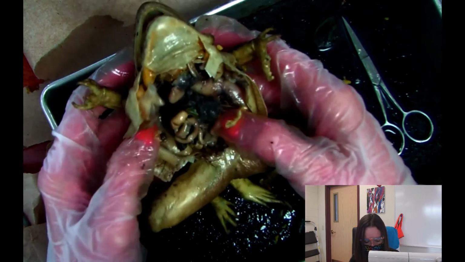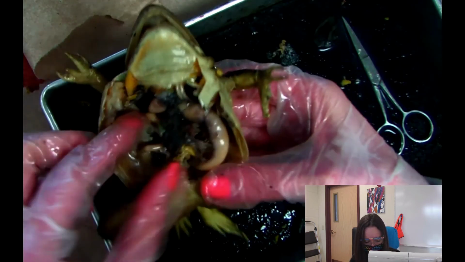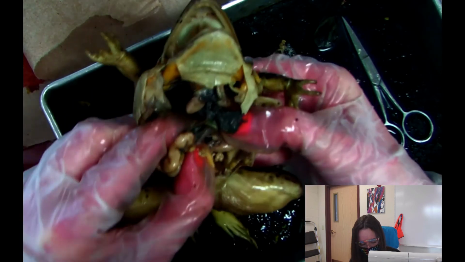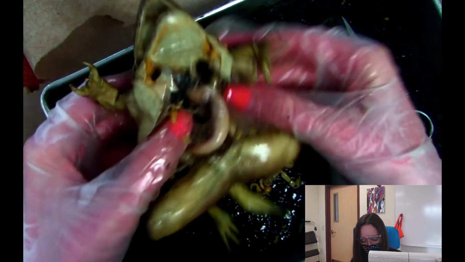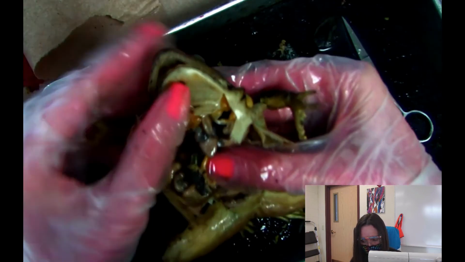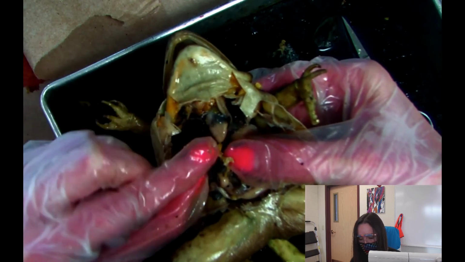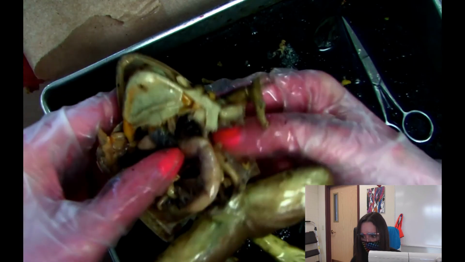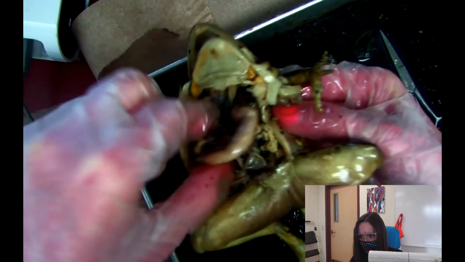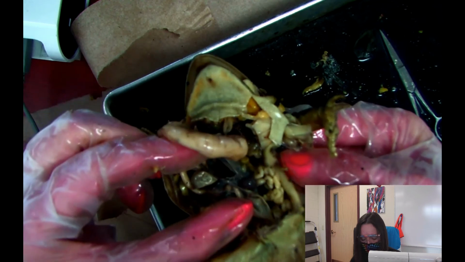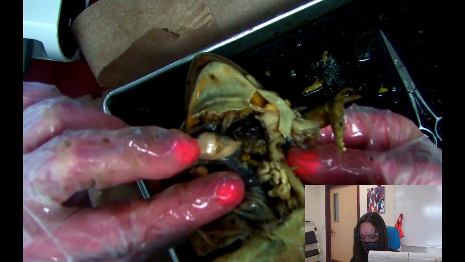So let's see. I also want to show you, I'm going to go ahead and remove some of this stuff so that you can see other parts. So let's go ahead and review really quickly. I'm just going to do a quick review. So you have the heart, and you have the atria, and you have the ventricle. Then you have the stomach. Then you have the small intestine. You have the large intestine. Large intestine's at the bottom. That bean-like structure right there is the spleen.